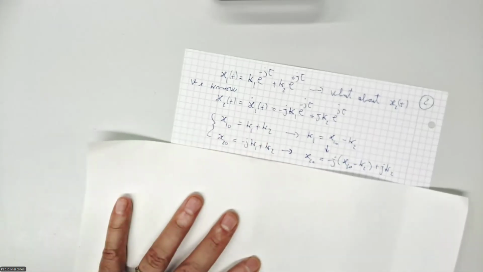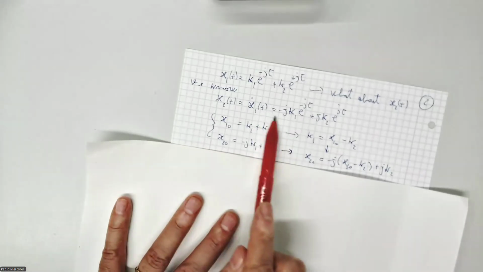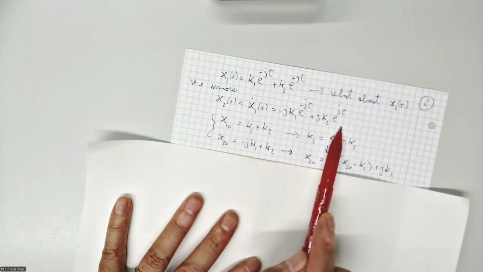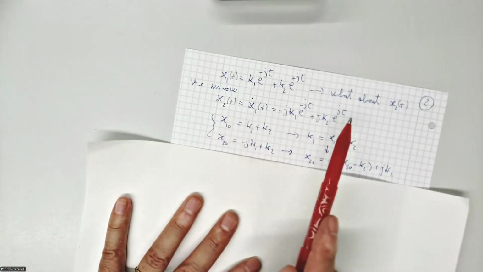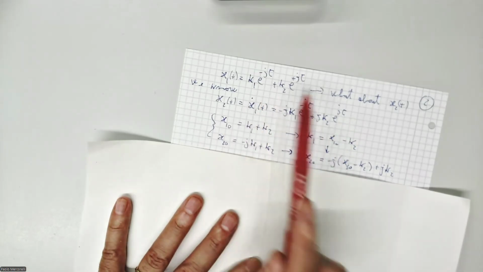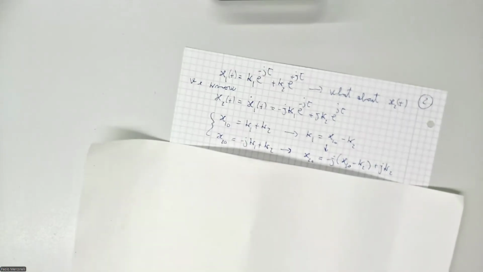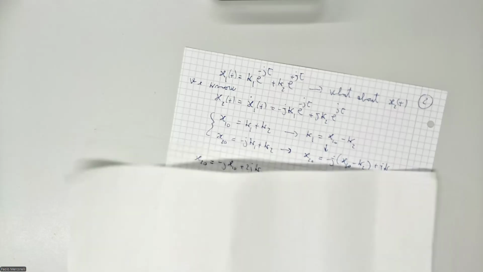What about the second condition? As I told you at the beginning, this is the easy form, because x2 is this one, applying the rule of the derivative. No? K1 and K2 are constants, we assume that. But you can ask me, but before with this K1, K2, we had some problems. To be precise, we don't have problems, because it's true.